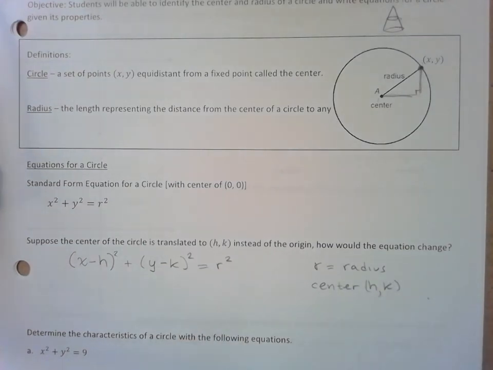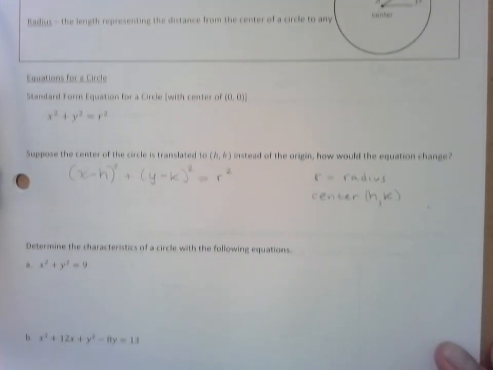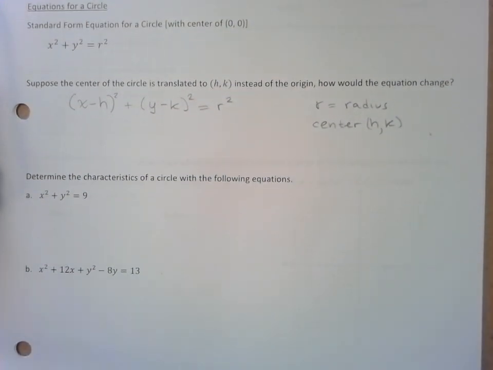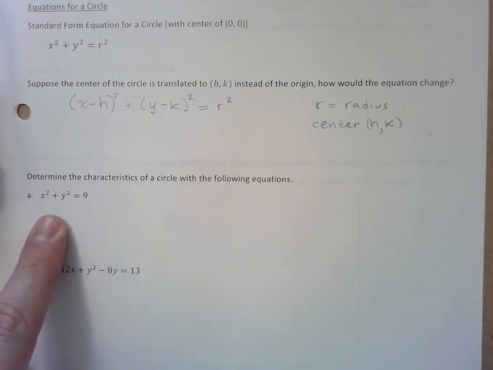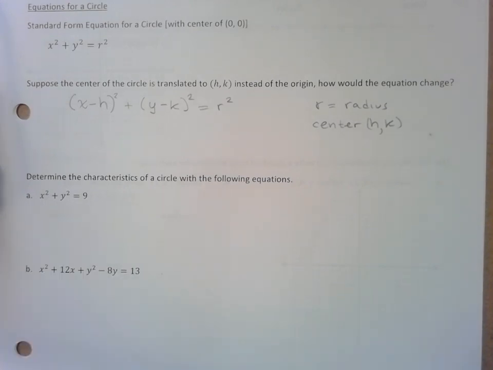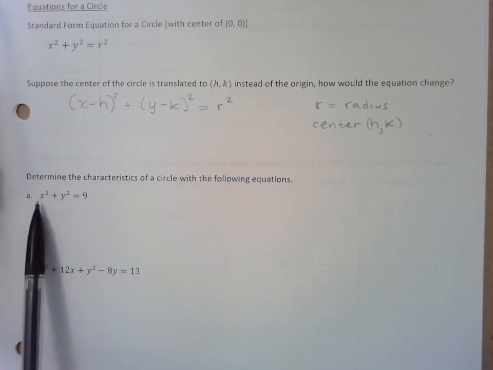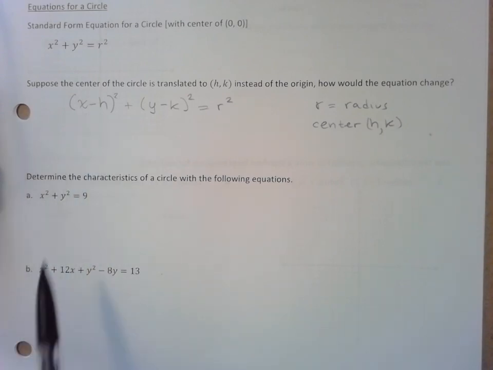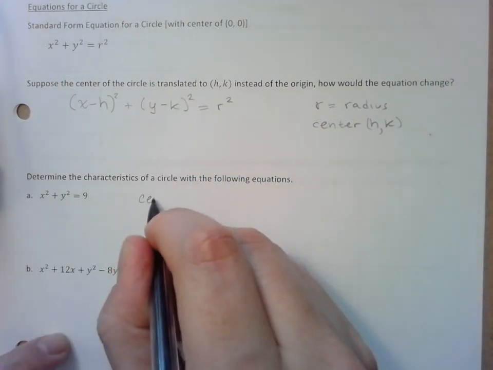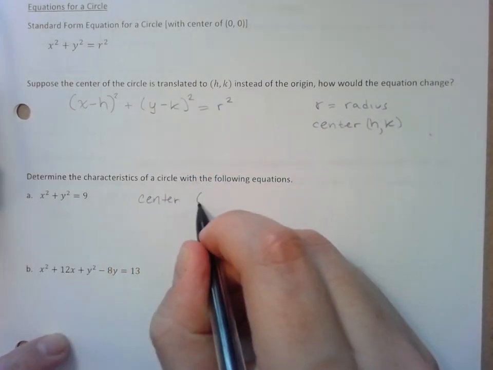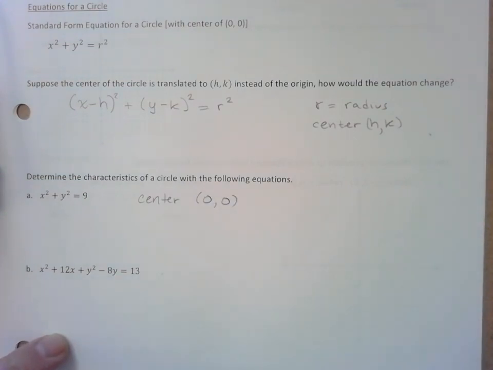So when I get to the bottom, there's two exercises. It says determine the characteristics of a circle with the following equation. Analyze this first equation. Next to the x, I don't see any sort of constant that's being squared. Same thing with the y. This indicates that the center of the circle is in fact our origin, the point (0, 0).